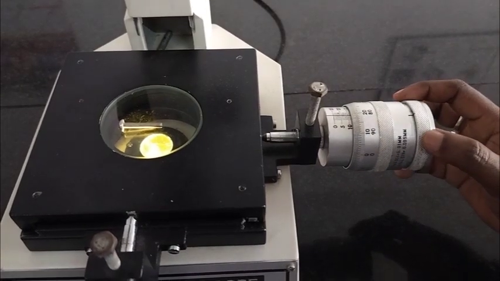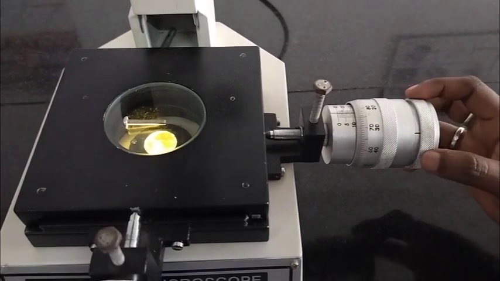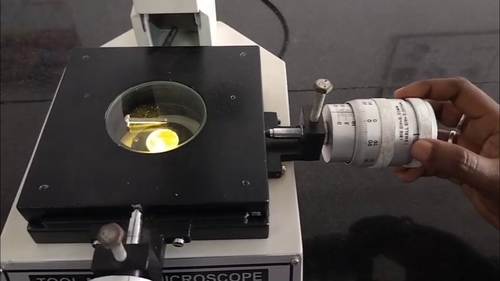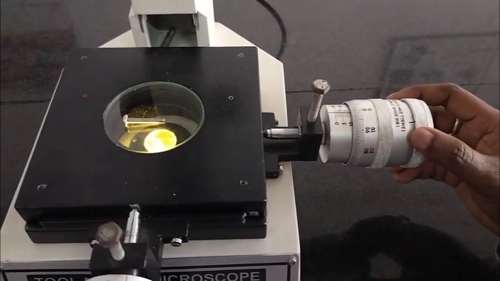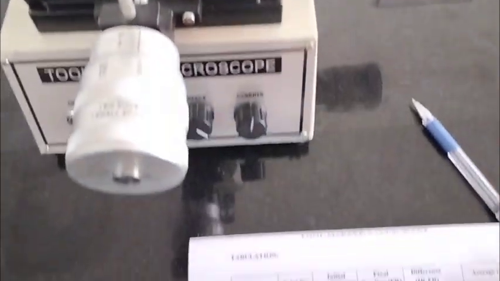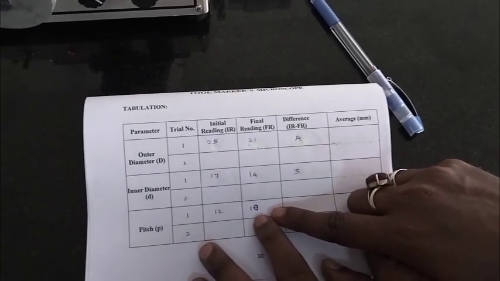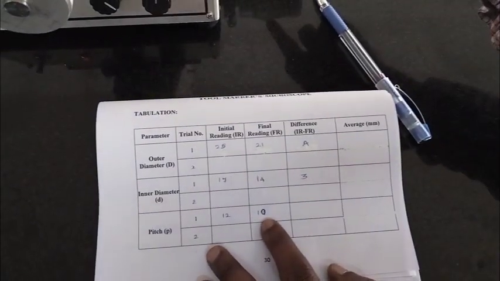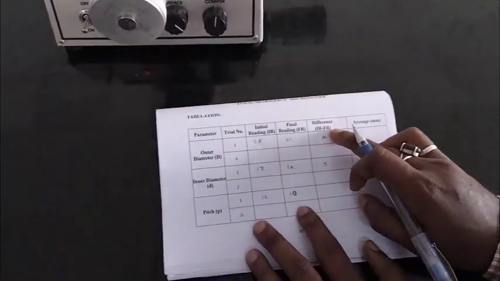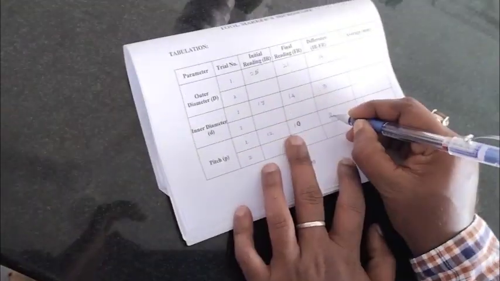Then we rotate the screw thread, and 2 mm will be rotated for this value, so we get 10 mm at the next pitch. The initial reading is 12 and the final reading is 10 mm for this pitch. The difference is initial reading minus final reading, so 12 minus 10 equals 2.